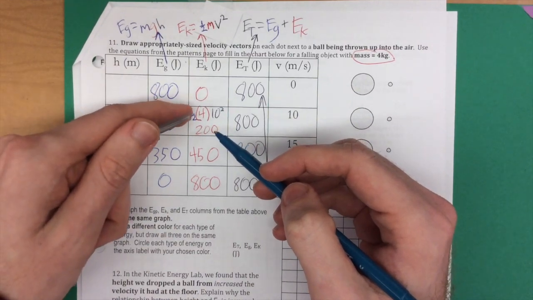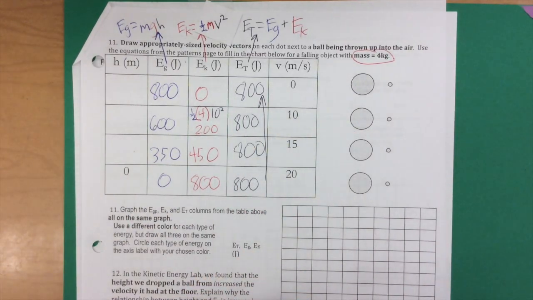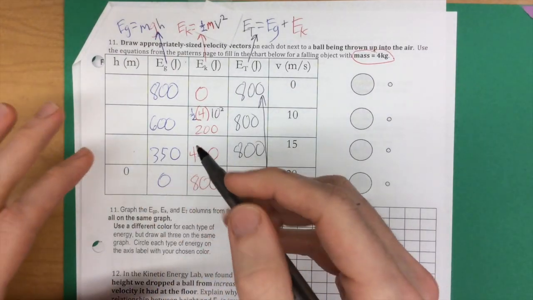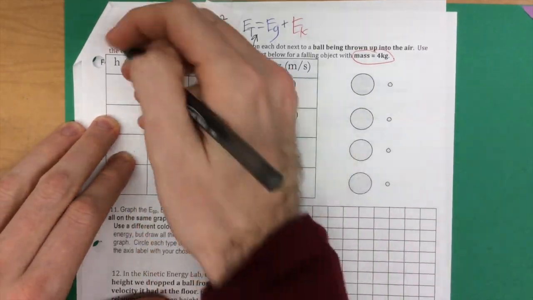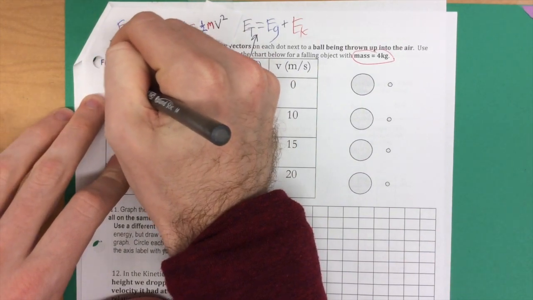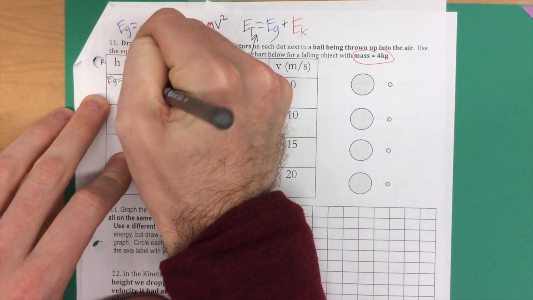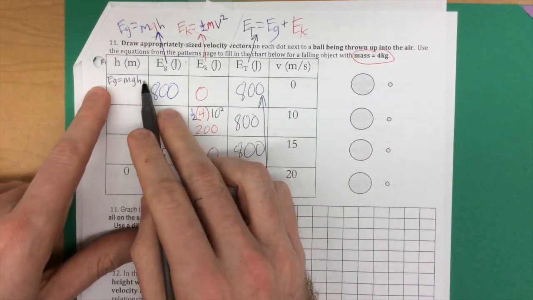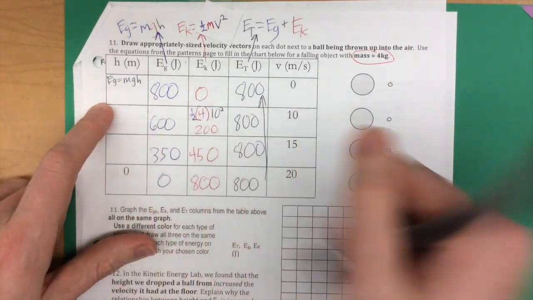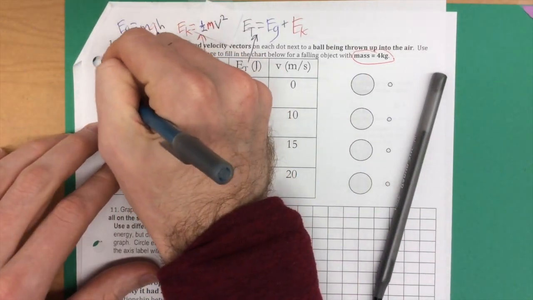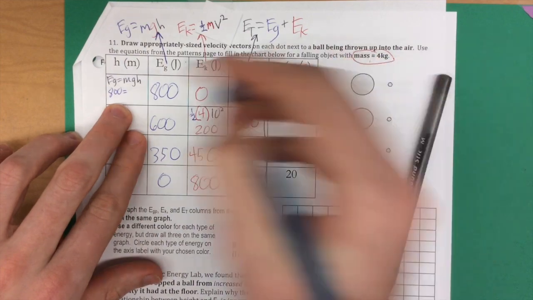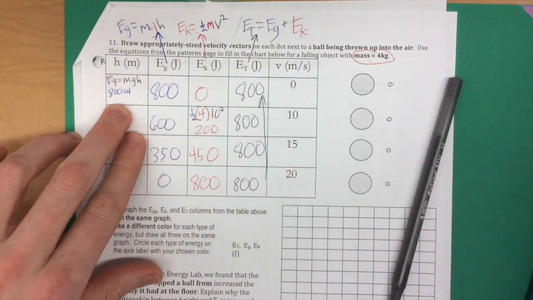So, moving forward now, I can find the H's. I've got the EG. Again, this is super critical that we try to think, what do I know, and then what can I solve? So this is why we want to write the whole equation whenever we do the math. EG equals MGH. I've got EG. 800 equals, what's my mass? 4. What's G?